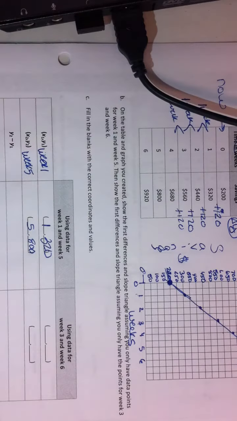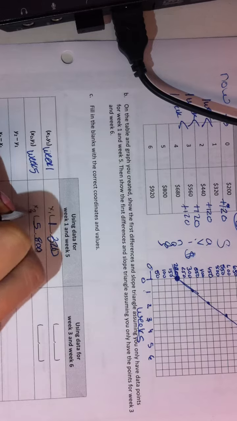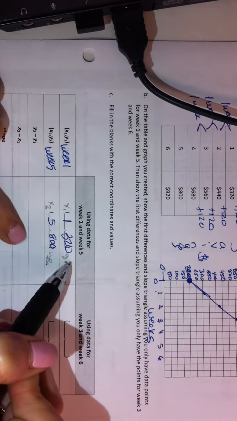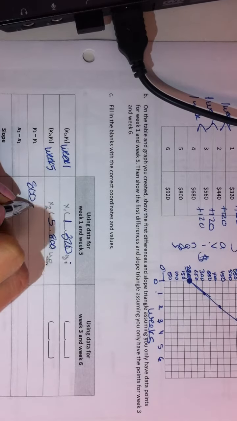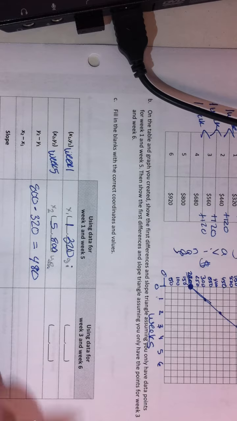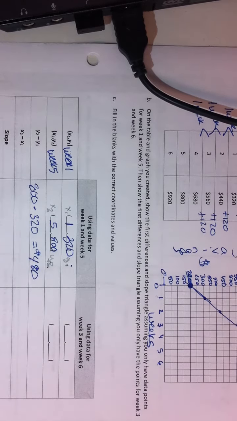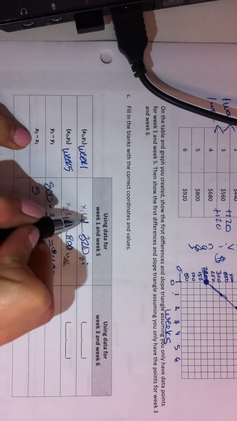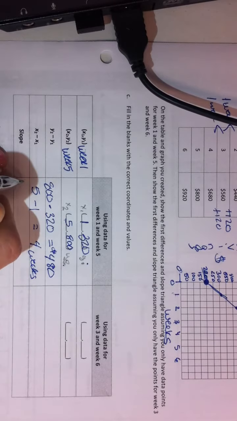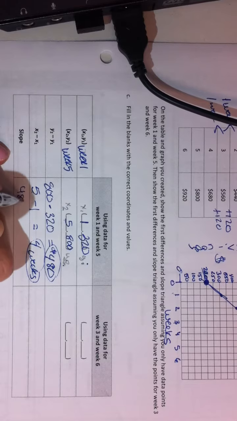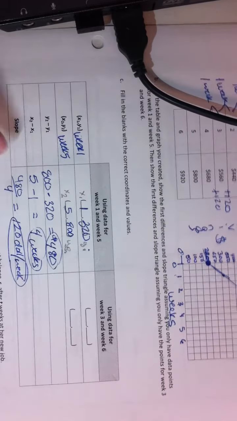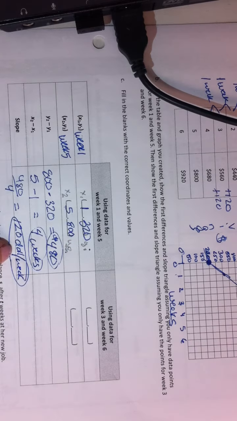So if I wanted to label this, I could label it. This is the first X value. This is the second X value. This is the first Y value. This is the second Y value. So now they want us to do Y2 minus Y1. Well, Y2 is 800 minus Y1 is 320. 800 minus 320 gives you 480, I believe. Yeah. Okay. And these are y, so it's dollars. X2 is 5. And then I want you to subtract x1, which is 1. 5 minus 1 is 4. And my x value is weeks, so 4 weeks. My slope is this number divided by this number. So 480 divided by 4 gives you $120 per week.